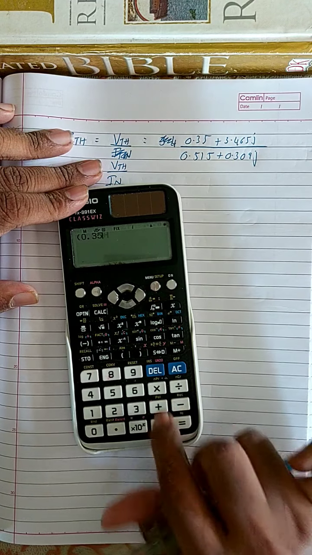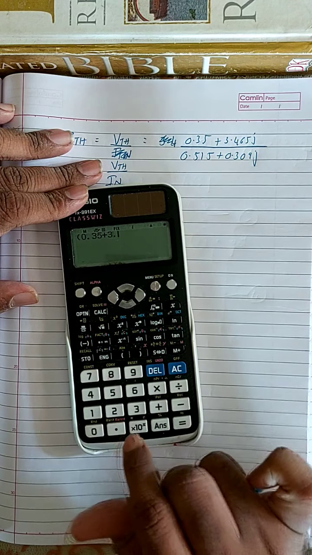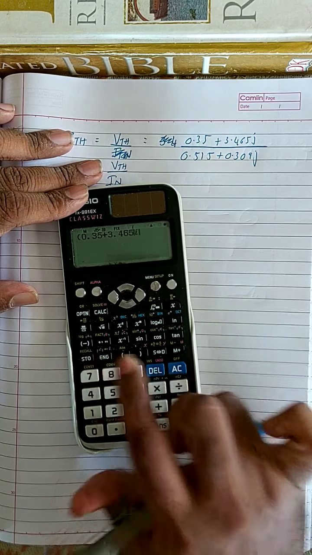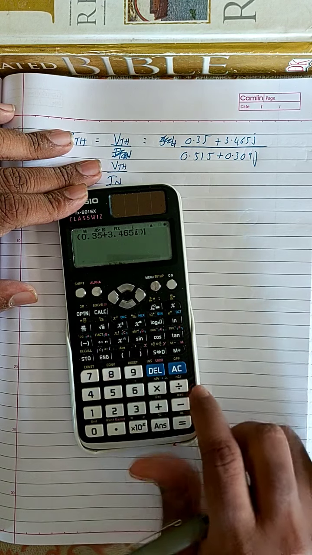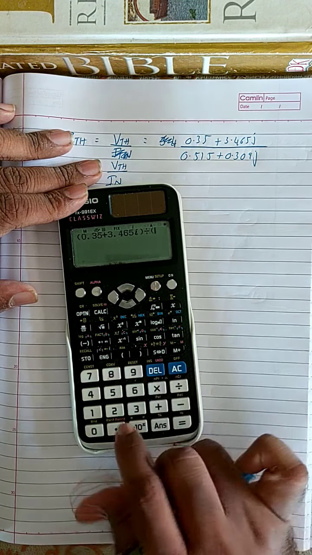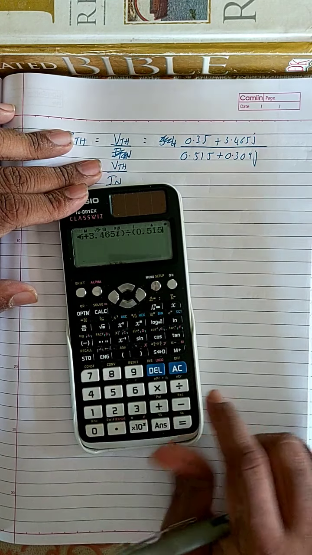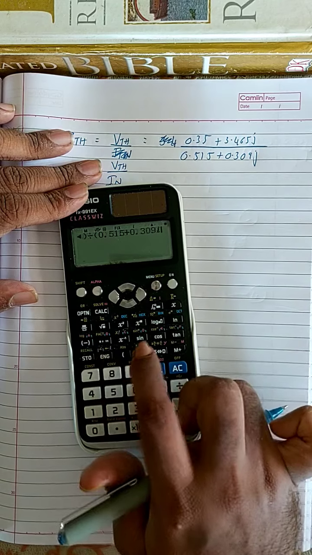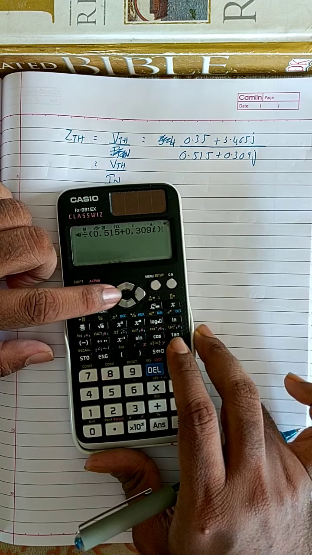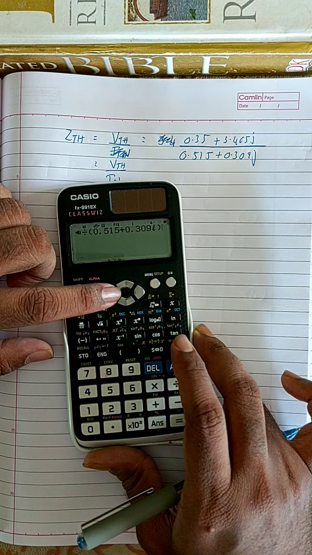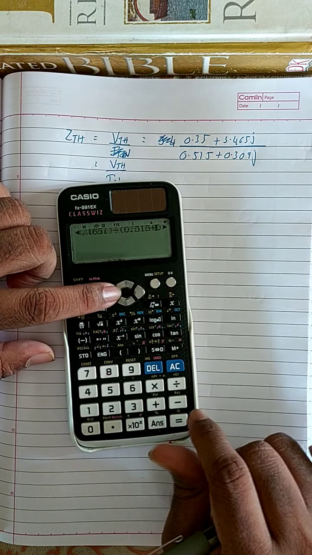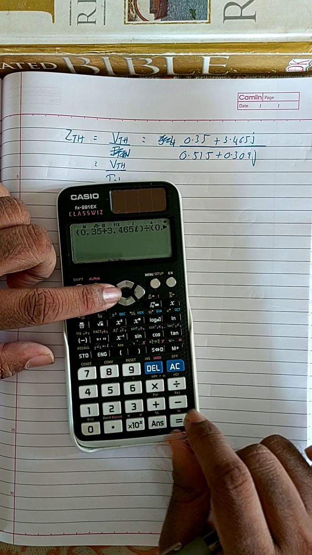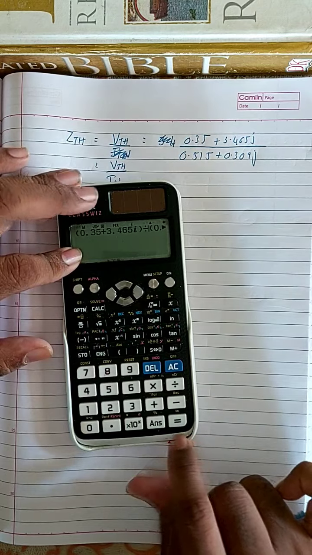So let me find the value: 0.35 plus 3.465j divided by 0.515 plus 0.309j.